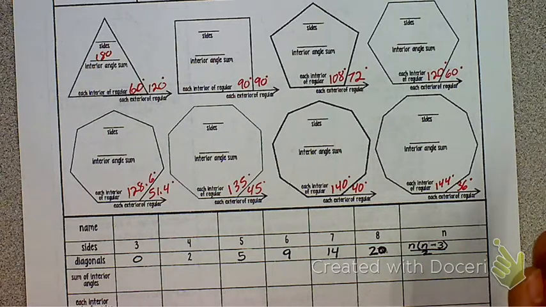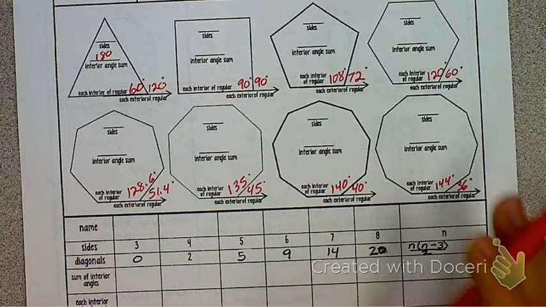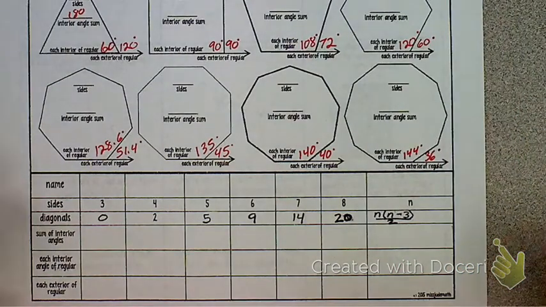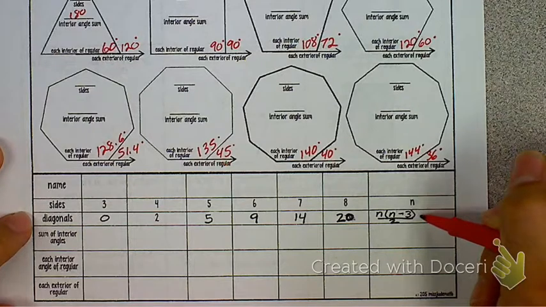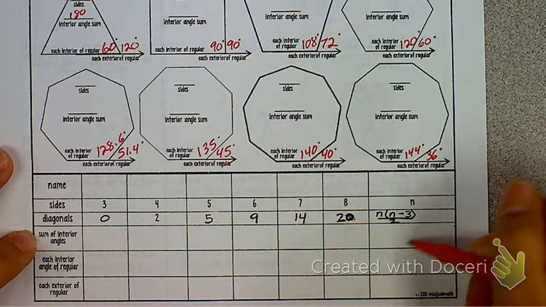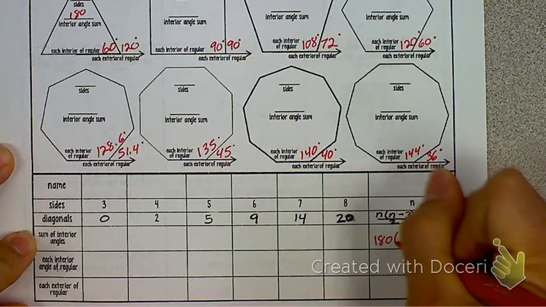If we get a problem where we don't know what the shape is, or we don't know what the shape values are, this whole bottom chart should be filled out as well. The number of diagonals are given by this formula here. The sum of the interior angles, what was the formula? 180 parentheses n minus 2 parentheses.